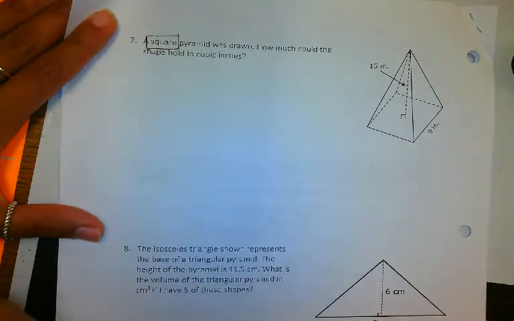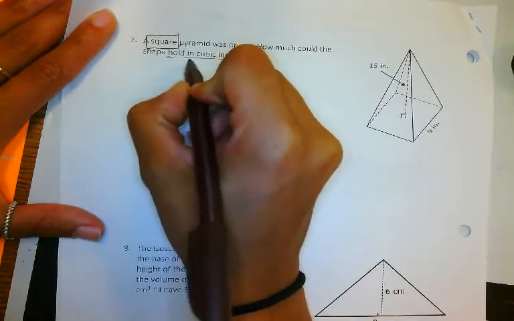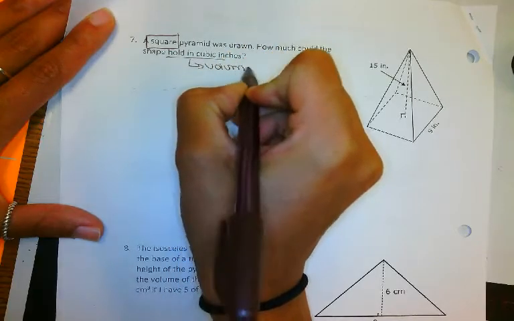Here, your keyword is square. That's all I'm going to give you. But your keyword is square. And make sure when you have how much it holds in cubic, that's volume. And volume is how many numbers?